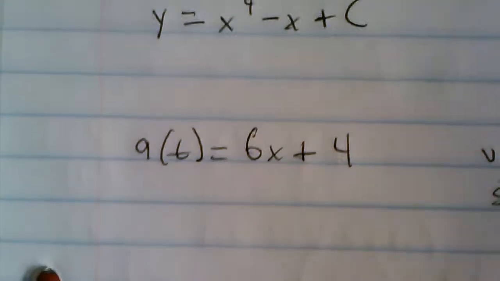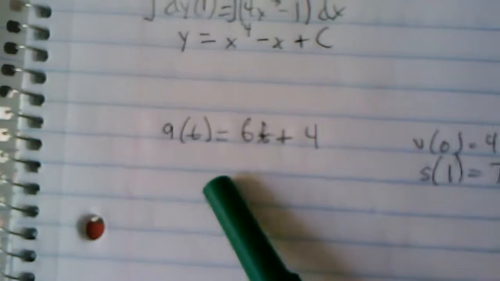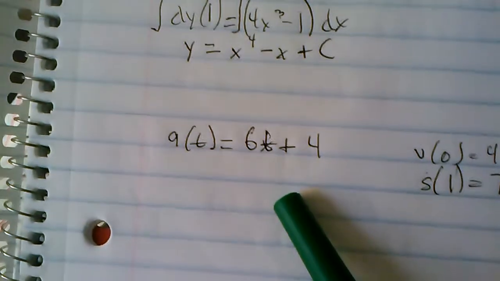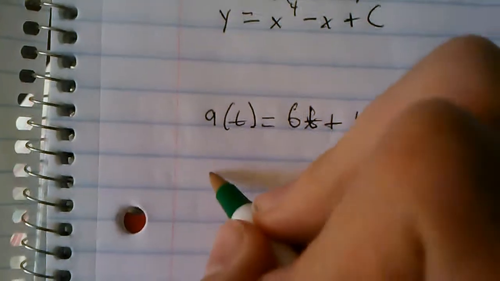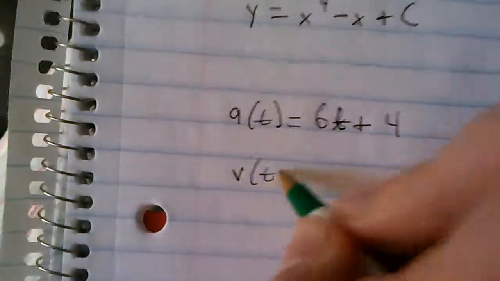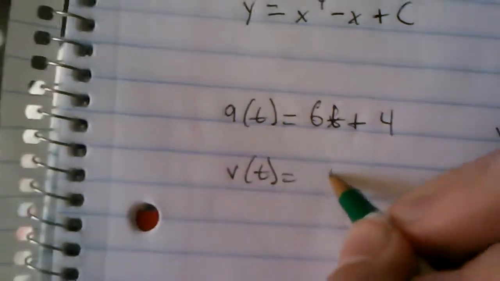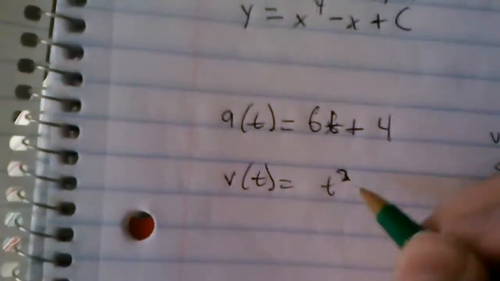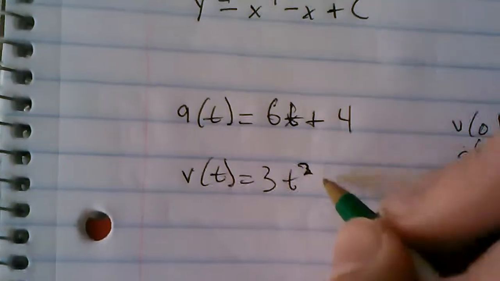So if I plug in a time, this is my acceleration. So I integrate that to find the velocity function, because if you integrate acceleration, you get velocity. So v of t would equal t squared, and 6 divided by 2 is 3, so 3t squared plus 4t plus c.